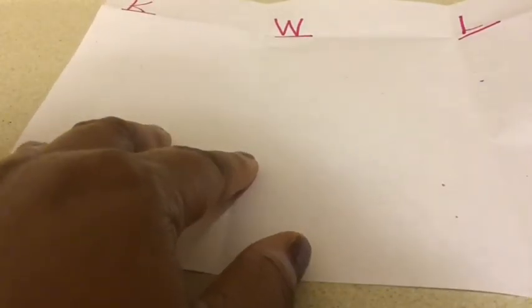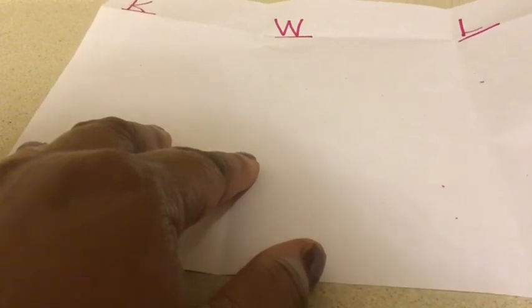What do you know about chameleons? What do you want to know about chameleons? Or what are you wondering about chameleons? And after you listen to the story, what did you learn about chameleons? Don't forget to take a picture and have your parents send it to me so I can see what you did.